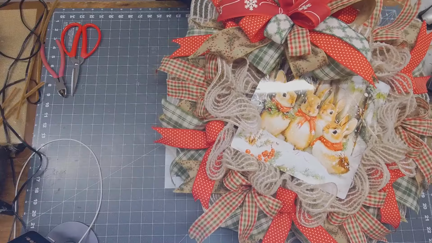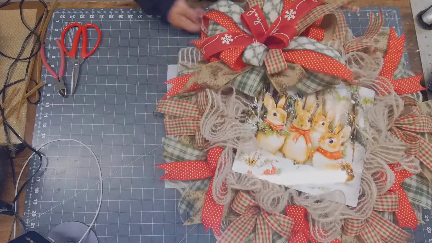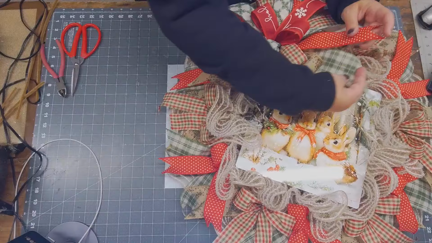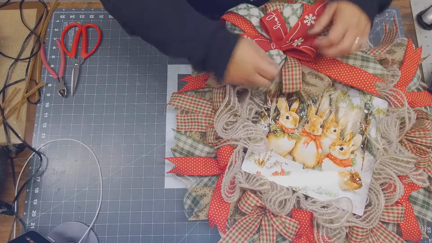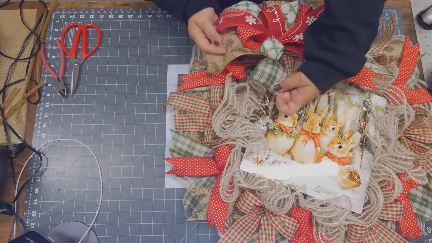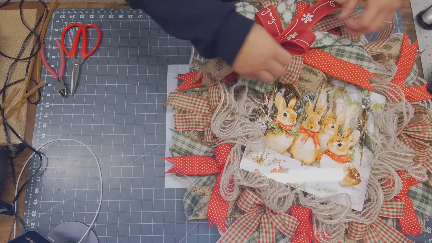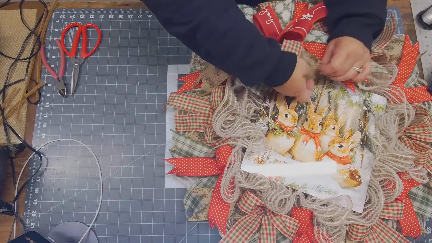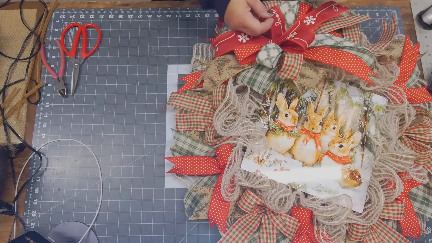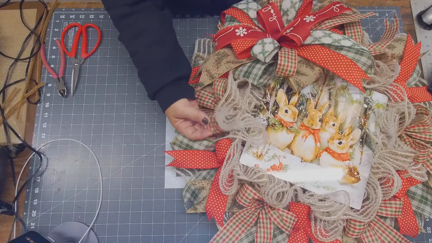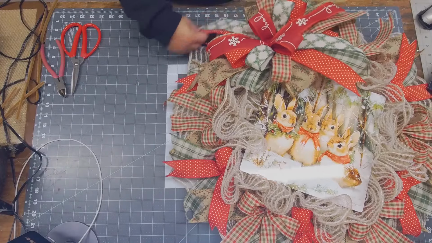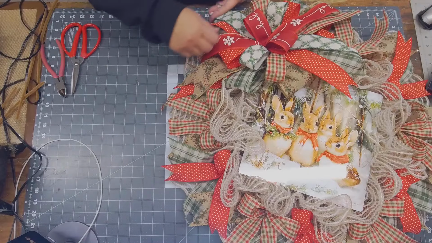Now don't pull it all the way to the bottom of your frame. If you do that, you will collapse your bow. However, you want to get it down to your frame and then go ahead and give yourself a refluff. Just like so. And then you can go ahead and fluff all the other bows that you've had.